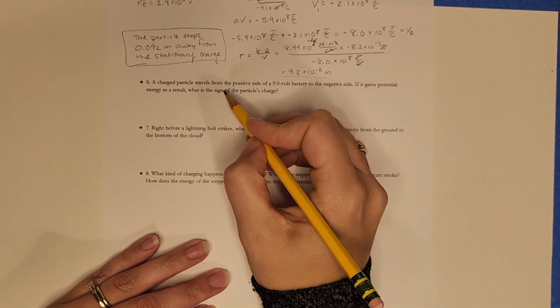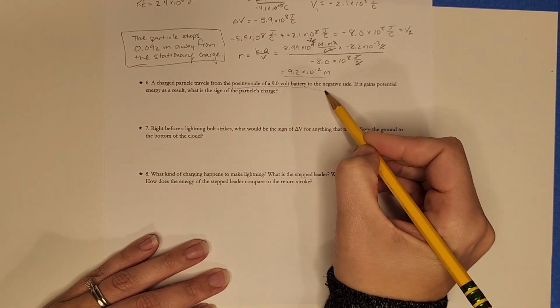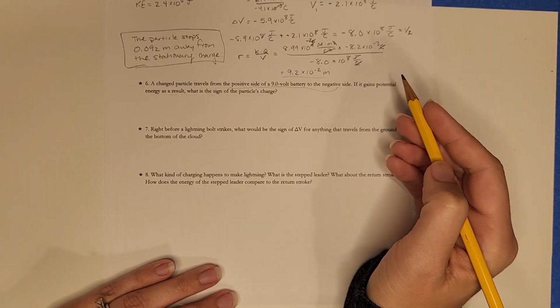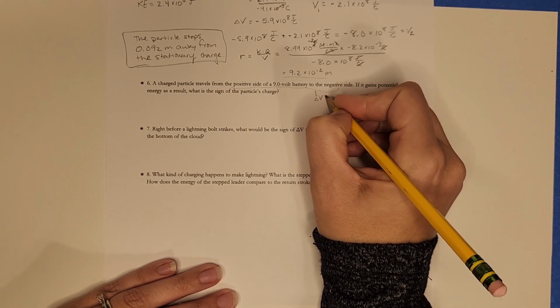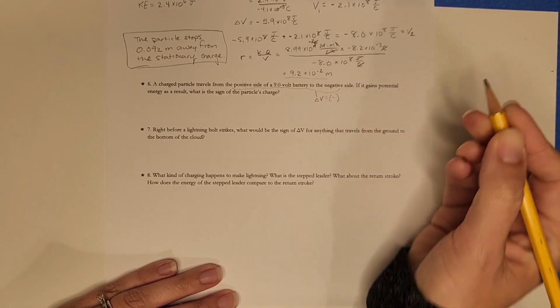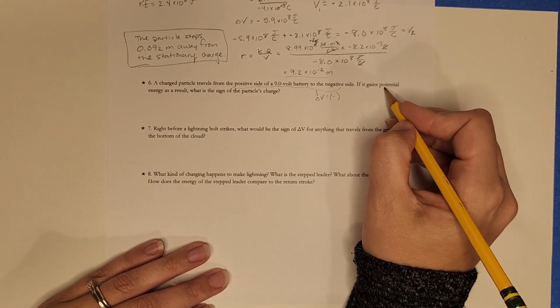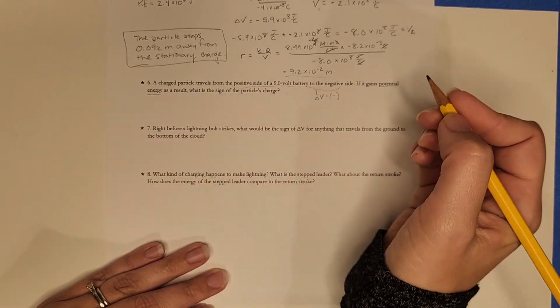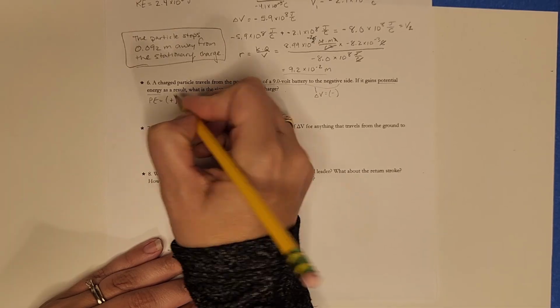So going from positive to negative, this means that our delta V equals negative, okay? But the potential energy is positive. So PE equals positive.